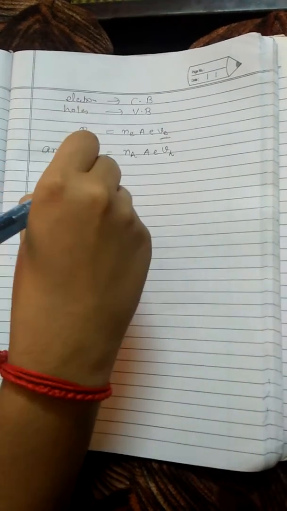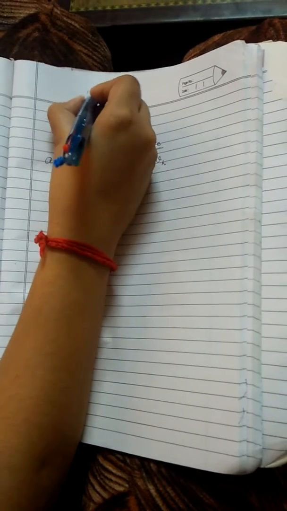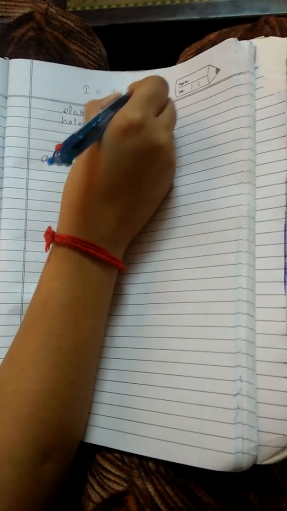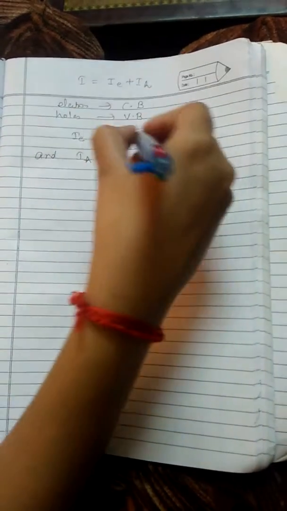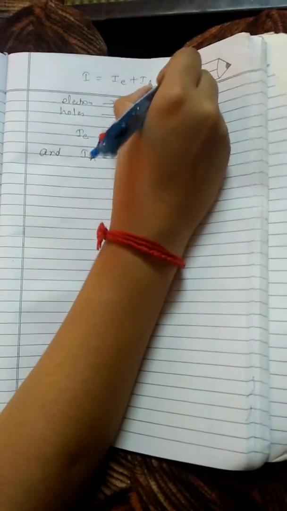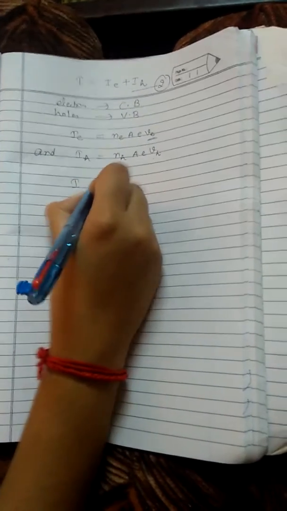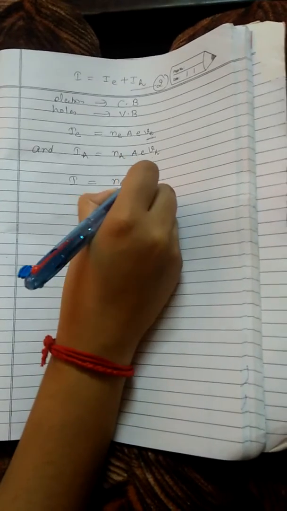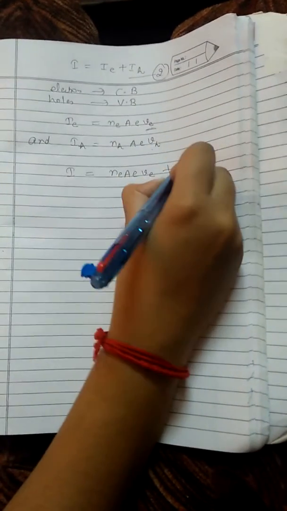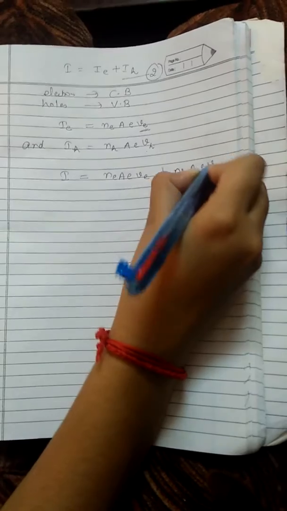So from equation 2, I is equal to Ie plus Ih. Put the value of Ie and Ih in this equation 2. So we get I is equal to Ne A e Ve plus Nh A e Vh.